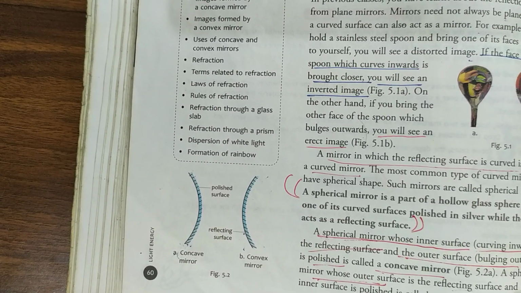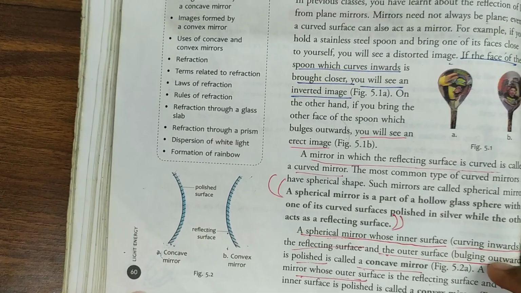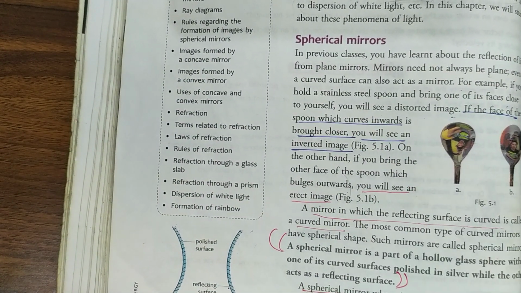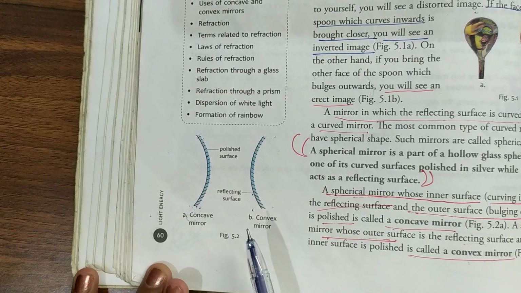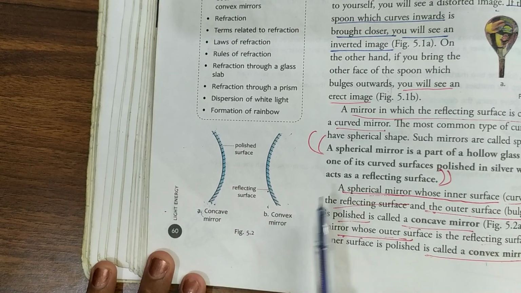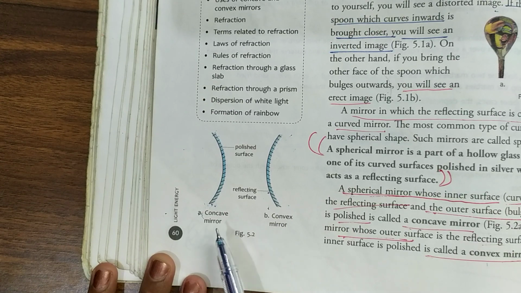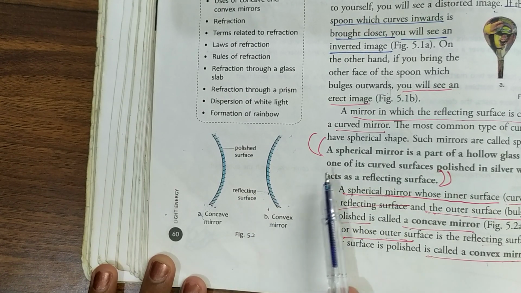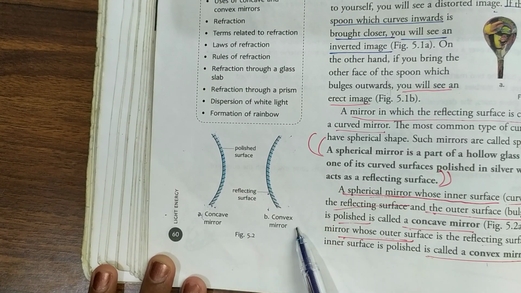Welcome class 8th. We were doing chapter 5, light energy, and I have already introduced you to the topic spherical mirrors. As you know, spherical mirrors are basically of two types: concave mirror and convex mirror. Both together are known as spherical mirrors.